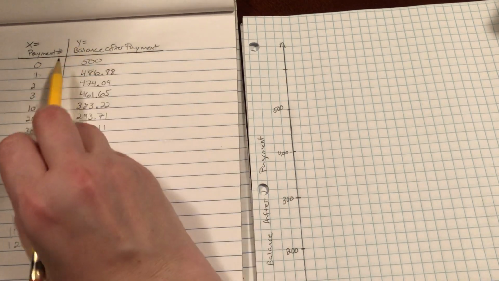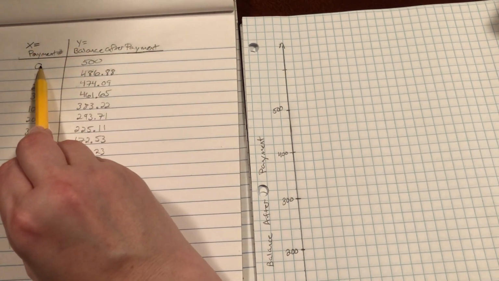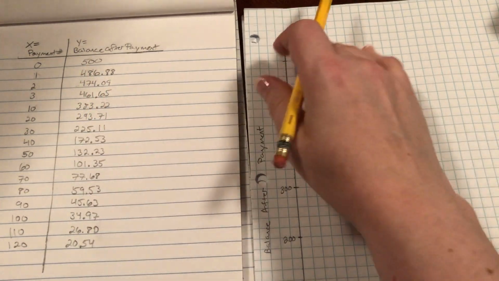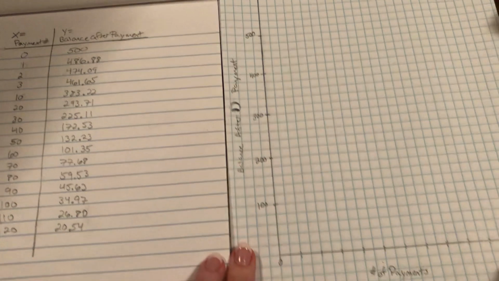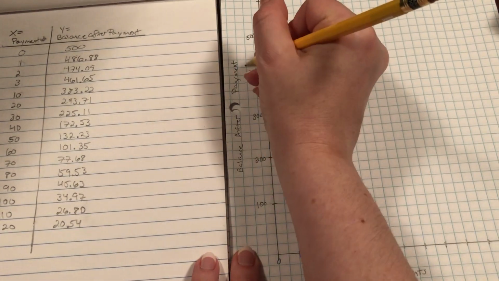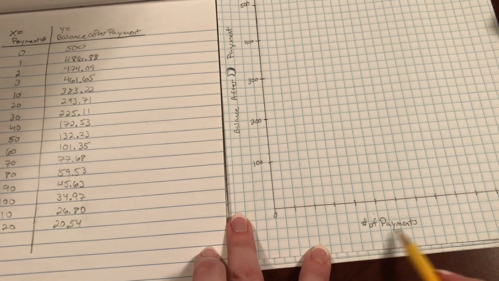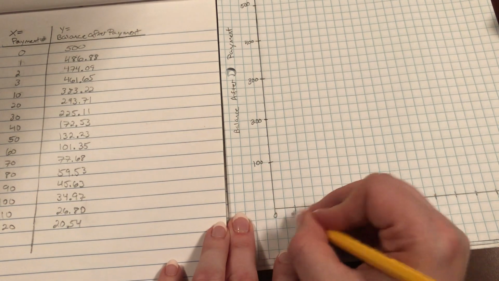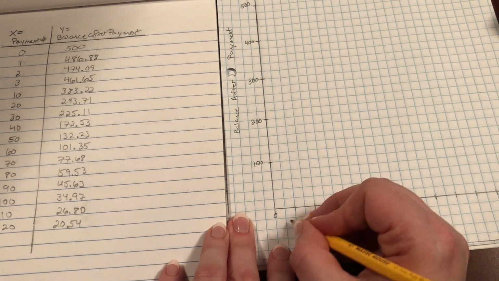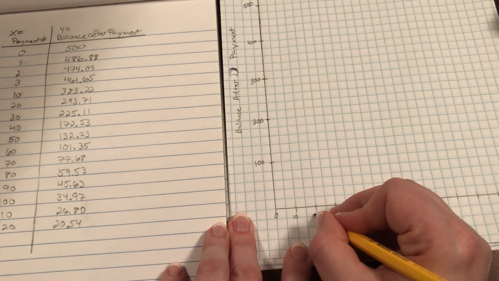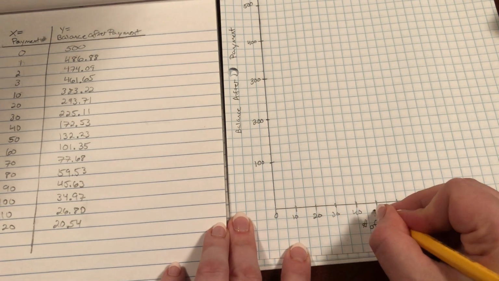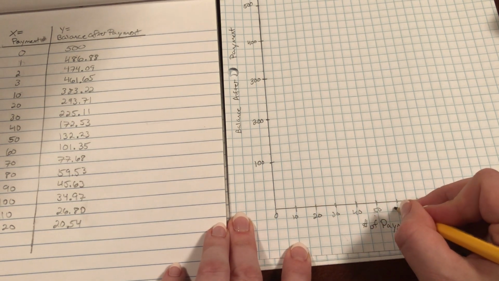So, payment 0, I still owed $500. I went through and I created a set of axes here. My balance after payment is my y-axis, my number of payments is my x-axis. And I just went ahead and made evenly spaced tick marks here to represent my 10th payment, my 20th, 30th, 40th, and so on. I'm going by tens on this.